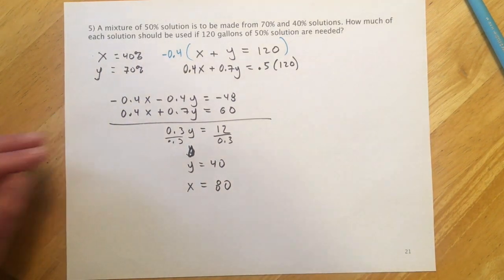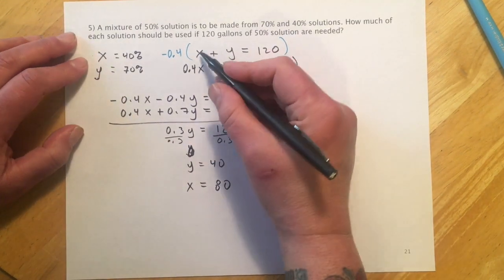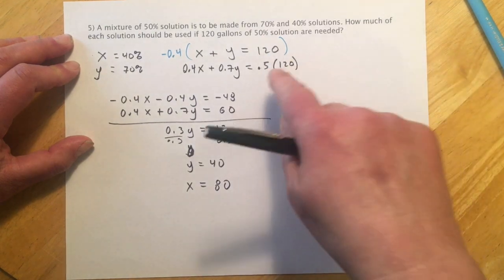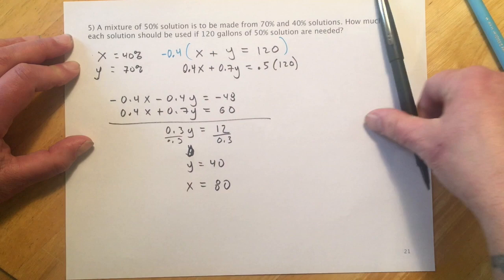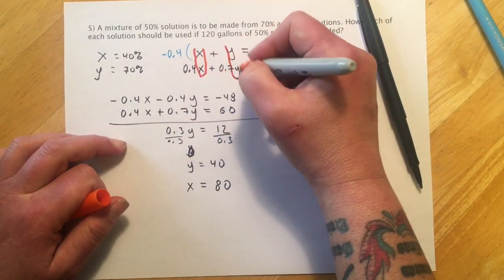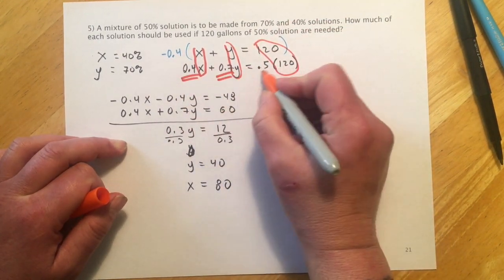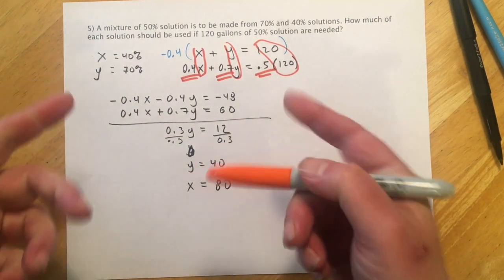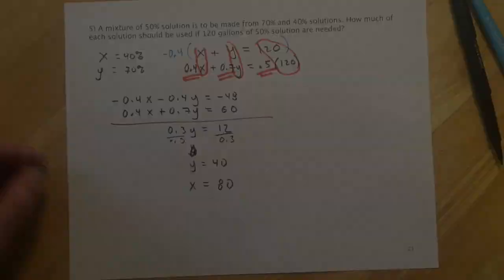So again, just to recap the setup, we write the one for the total volume of the stuff, x plus y equals 120. And then the second equation that seems really hard is just the first equation. It's all right there. The only thing that happened is we put the percents in front of the equation. If you just remember that, it's actually not that hard to set up.